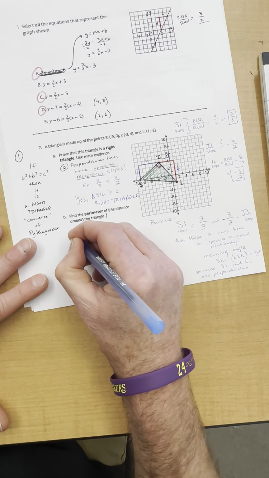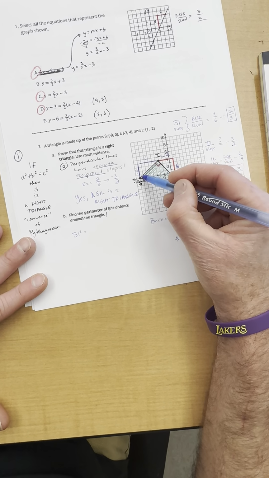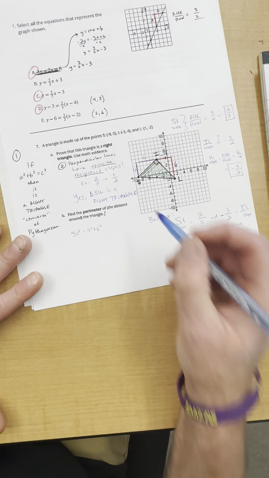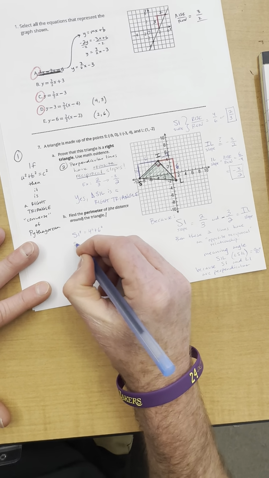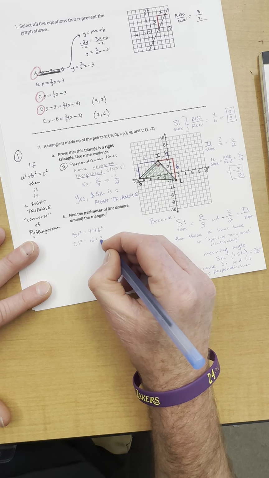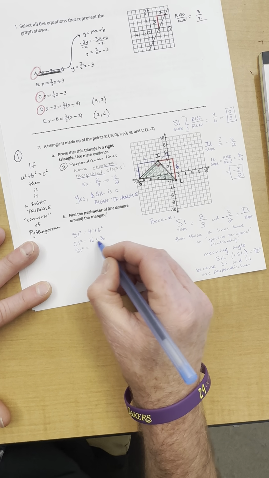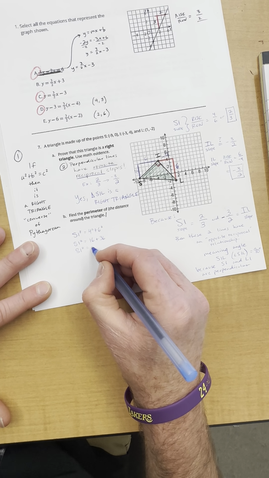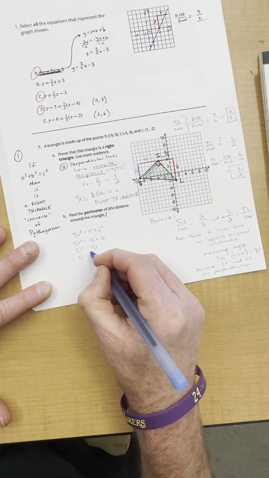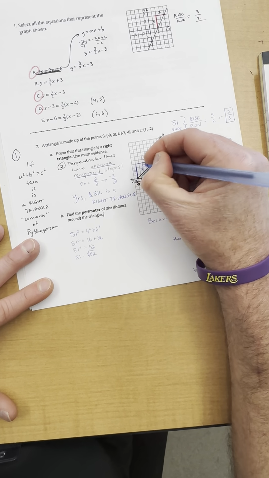All right, so SI squared, that's the hypotenuse, right? It'll equal 4 squared plus 6 squared. So SI squared will equal 16 plus 36, which is 52. So SI will equal the square root of 52.